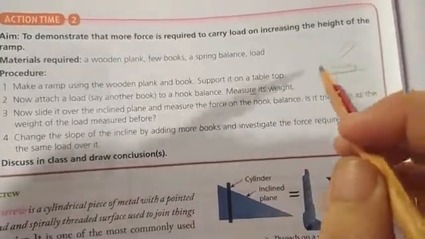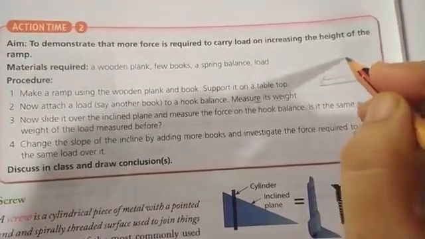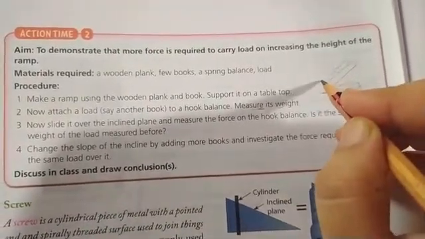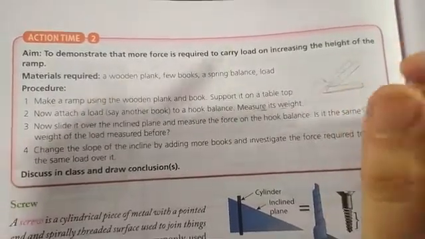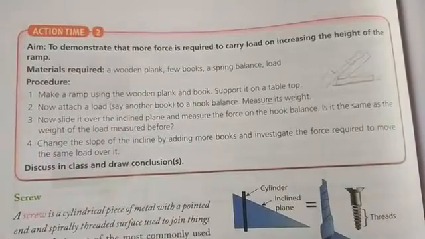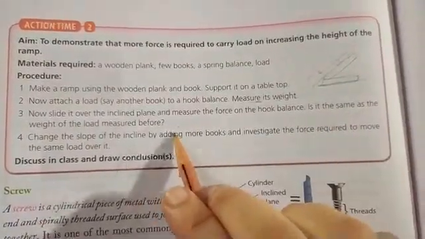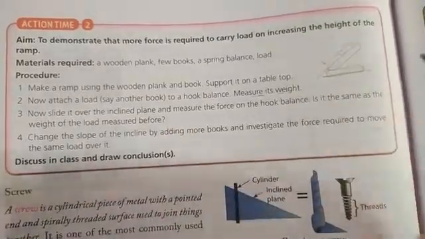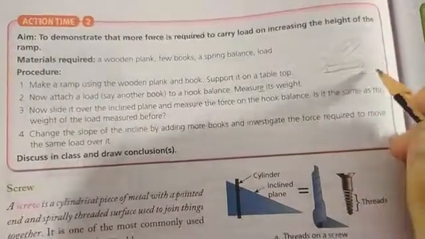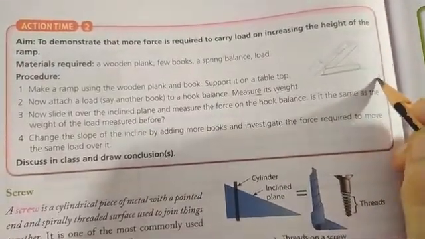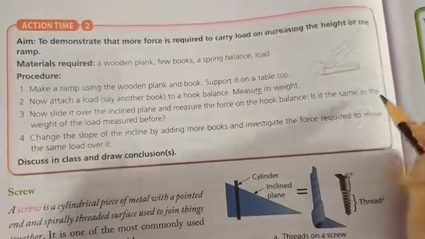और उसके हुक बैलेंस के साथ हम अटैच रखेंगे, so that we can measure the force. उस बुक को रखेंगे attached with the spring balance. वो जो spring balance है वो will note the force which is needed to slide this book downward. So in this way, is it the same as the weight of the load measured before? अब ये हमें देखना है कि जितना फोर्स हमें यहाँ पर इसको स्लाइड करने में लग रहा है, क्या हमें उतना ही फोर्स लग रहा था, that is equal to the same force when we attached the book directly with the spring balance.